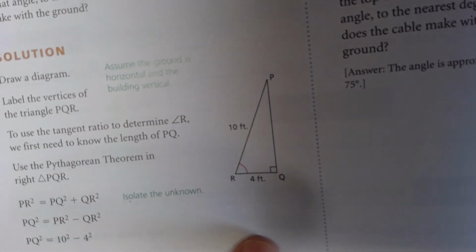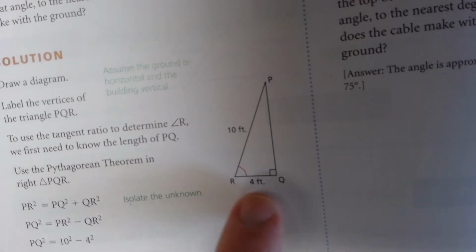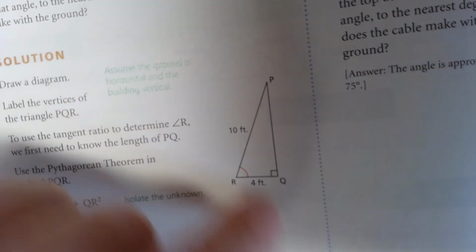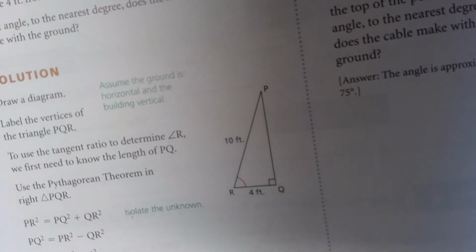So they've got a nice diagram here, and the base is 4 feet from the wall and the ladder is 10 feet. We want the angle here that it makes with the ground.